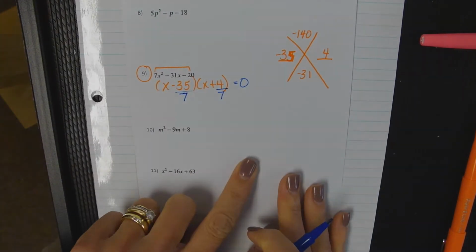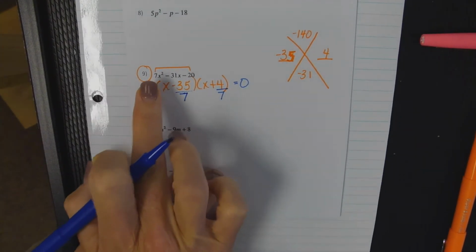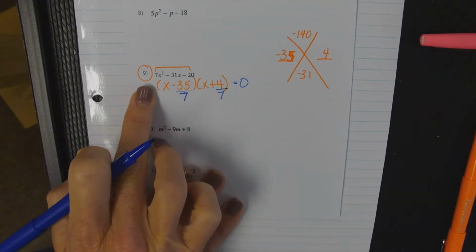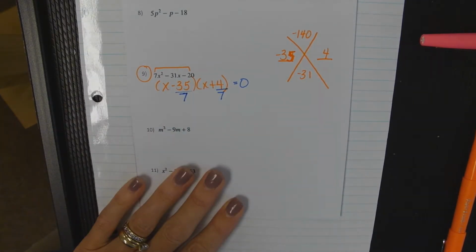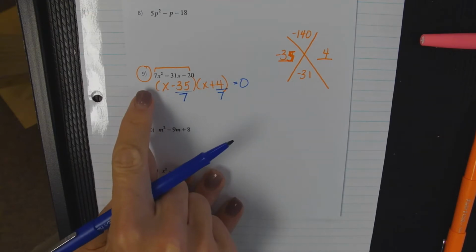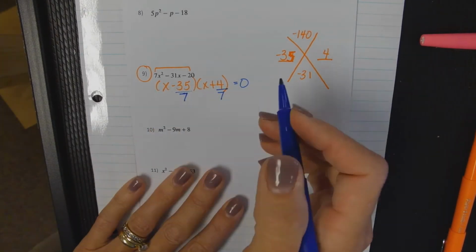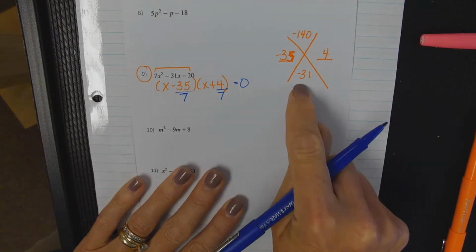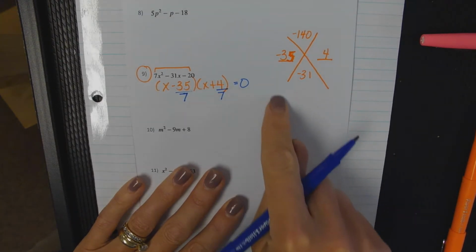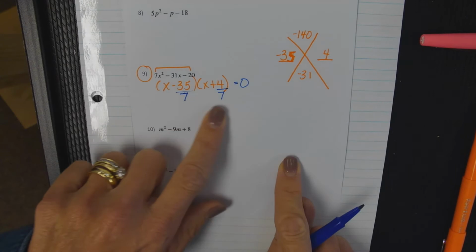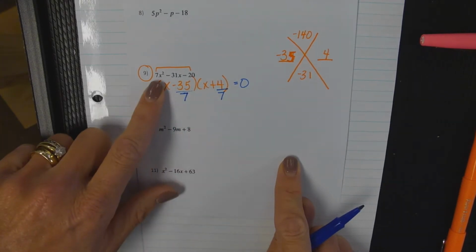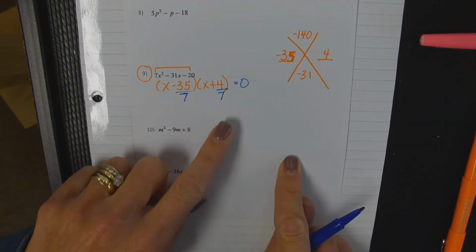On your midterm exam, you're going to be given one of these with the coefficient not 1. We're going to set it equal to 0, but all you're expected to do is factor, and you're just going to have A, B, C, and D. So all we're doing is factoring. We're not done here is my point. This 7 comes back into play.